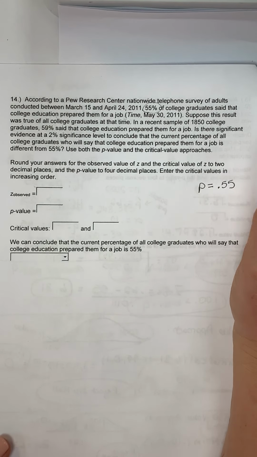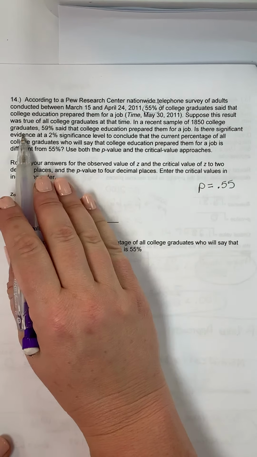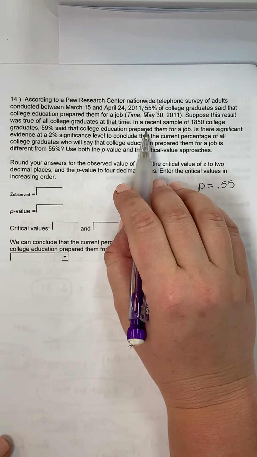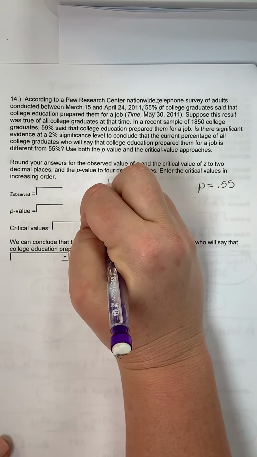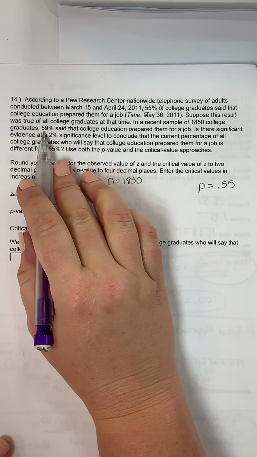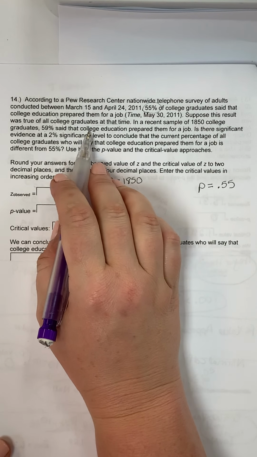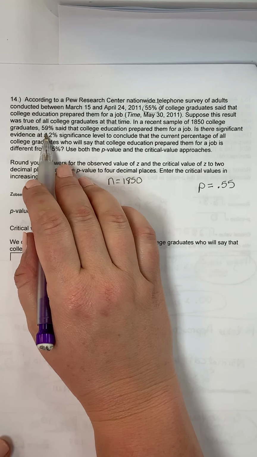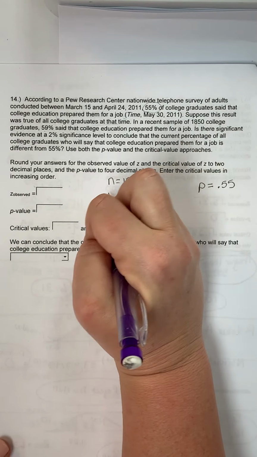Suppose this result was true of all college graduates at that time. In a recent sample of 1850, there's our sample size, college graduates, 59% said that college education prepared them for a job. This is your P hat. It came out of this sample.